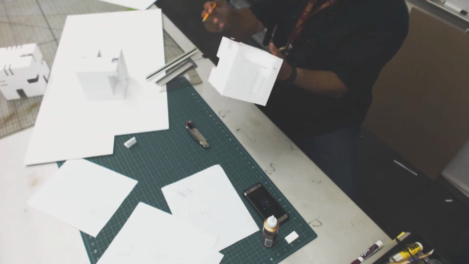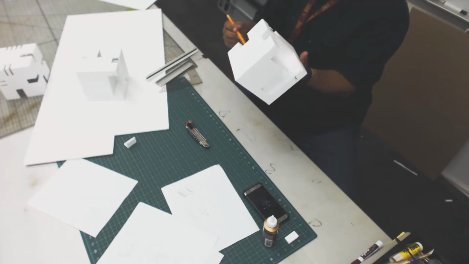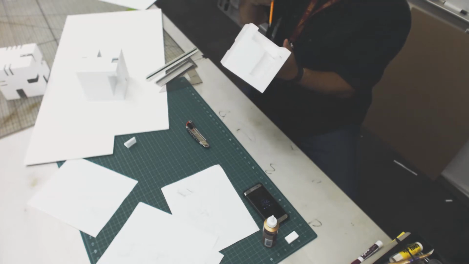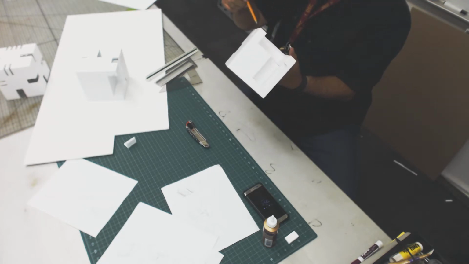So what he means by that is get your cuts to now engage the ones that were prescribed, in a design dialogue.